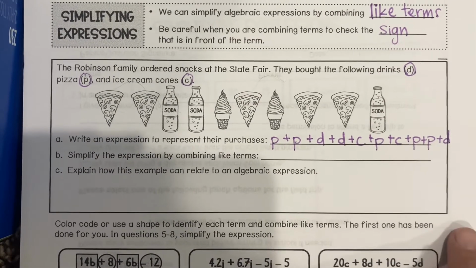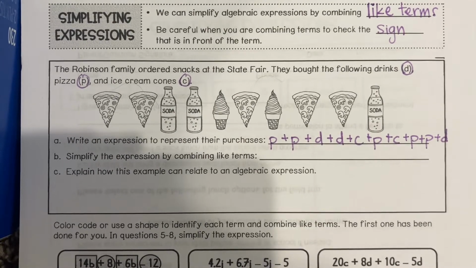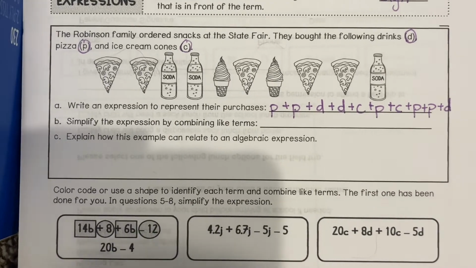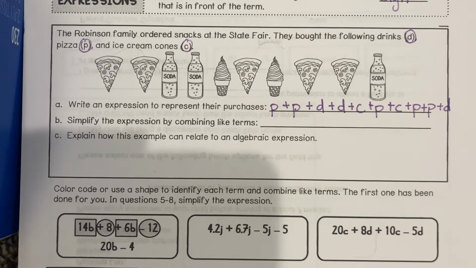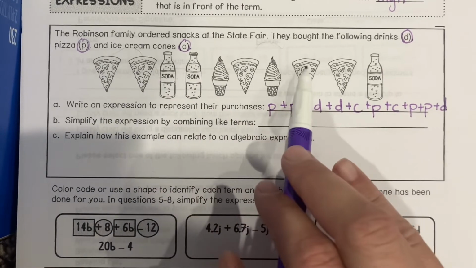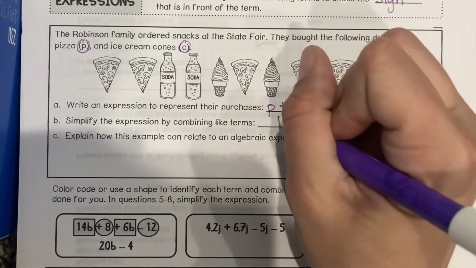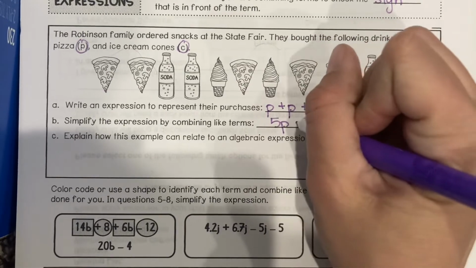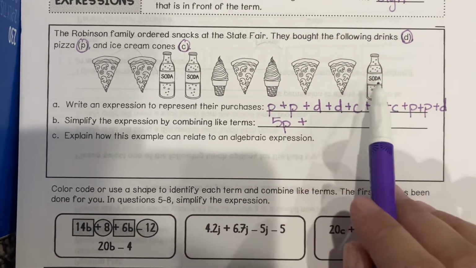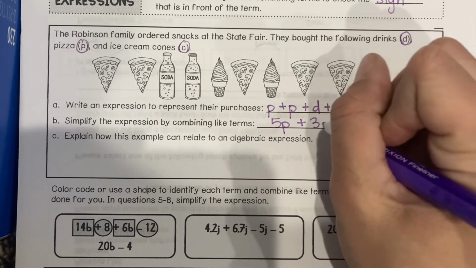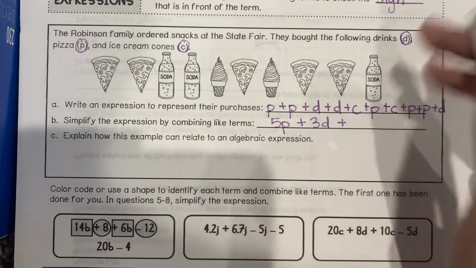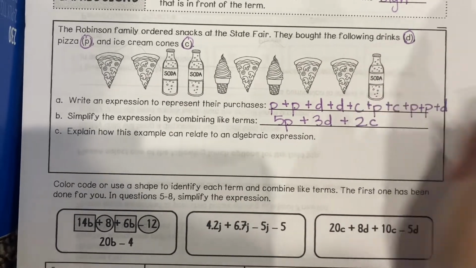Now, if we were to simplify this, because I wouldn't want to go to the front of a line and say, I need pizza plus drink plus drink. No, I would want to count up everything. So I would count that I have 1, 2, 3, 4, 5 pizzas. So 5P's. And then I need 1, 2, 3 drinks, 3D. And then I need 1, 2 ice cream cones, 2C.